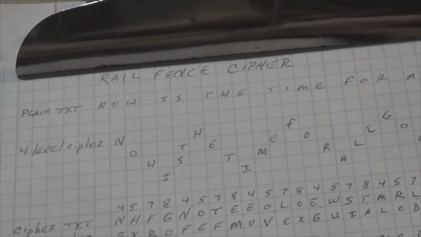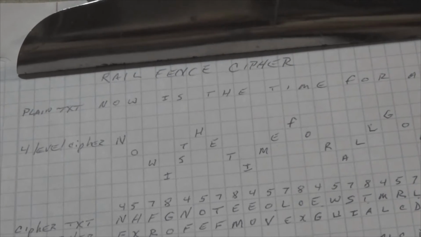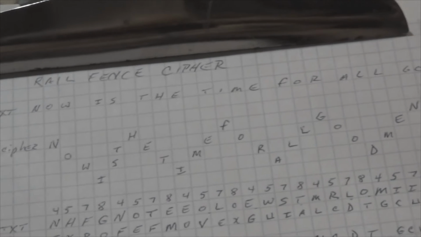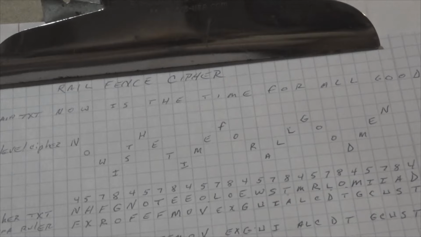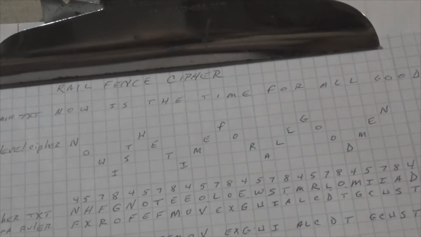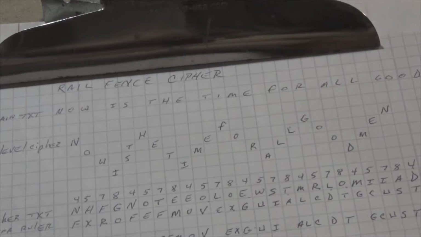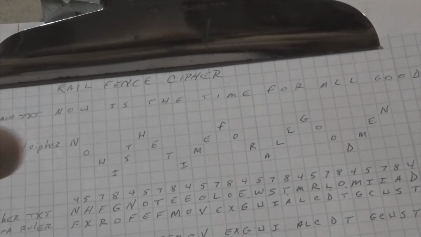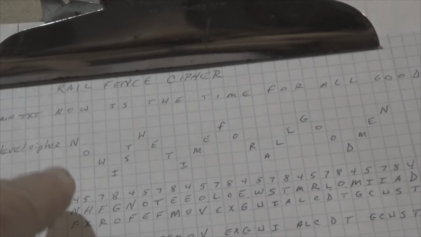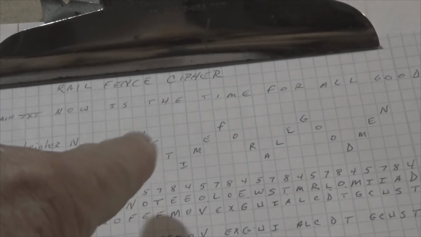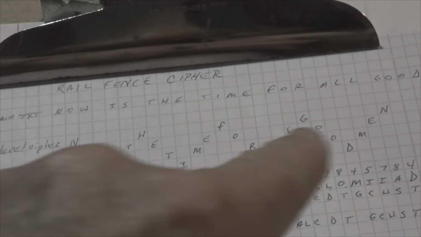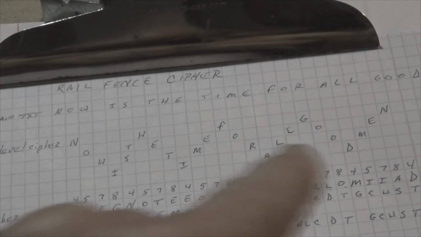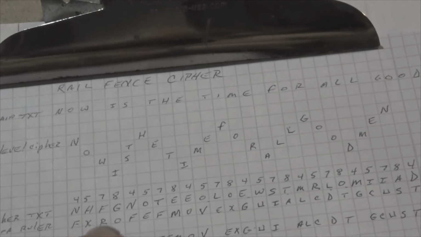Now our plain text is "Now is the time for all good men," and the camera is not going to pull it all in. Let me see if I can back it out. There we go. You can see that the message is "Now is the time for all good men." Down below this, right here, you see our enciphering system. Now is the time for all good men, right? We strip off the letters across the top, then across the second line, third line, and fourth line.